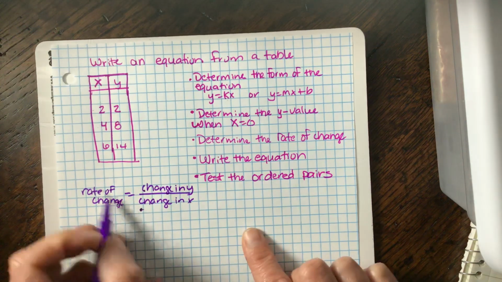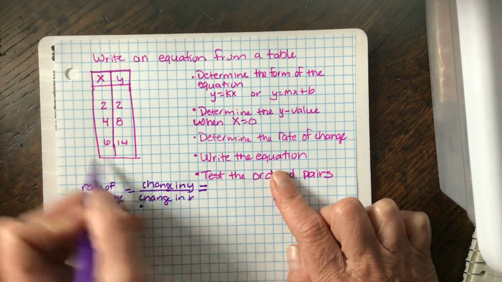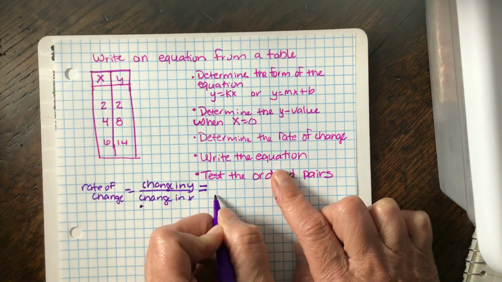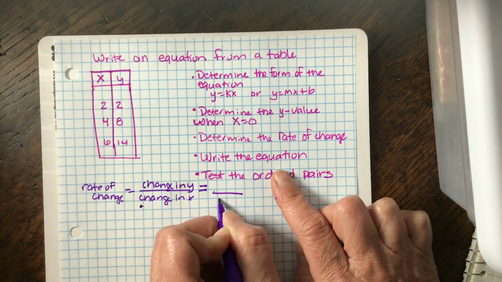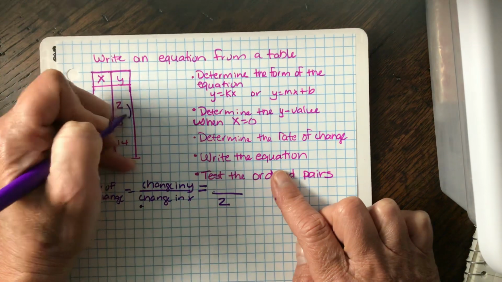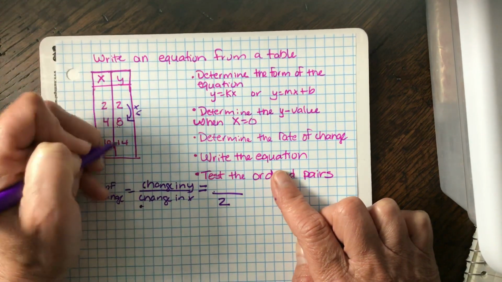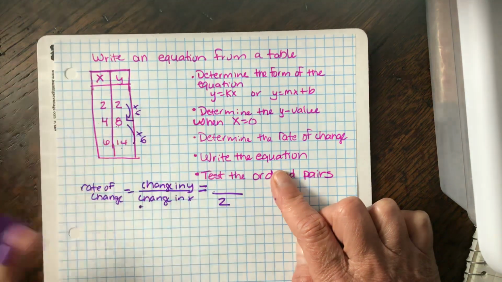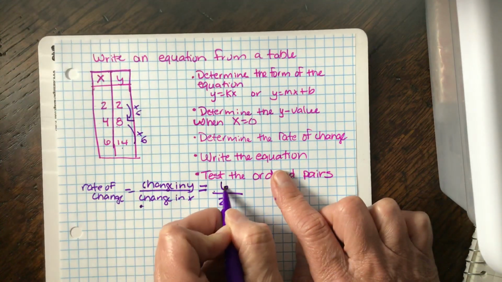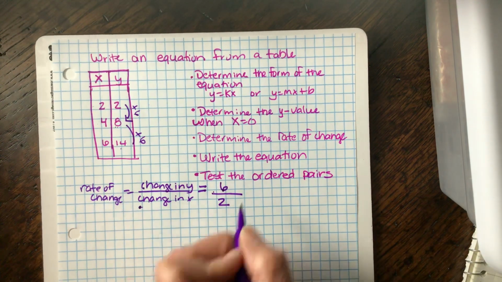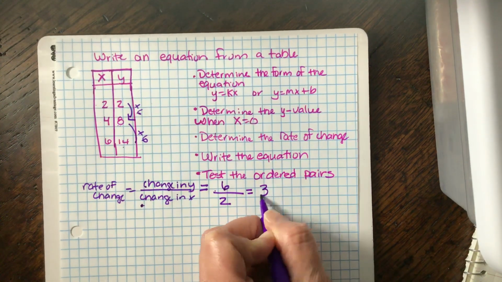It's that ratio. So I can look at this. X is going up by 2 each time. And as x goes up by 2, y is going up by 6. From 8 to 14, that's 6. So our rate of change is equal to 3.